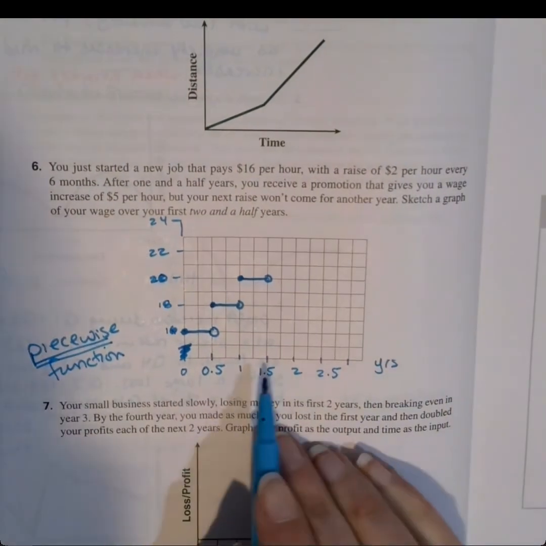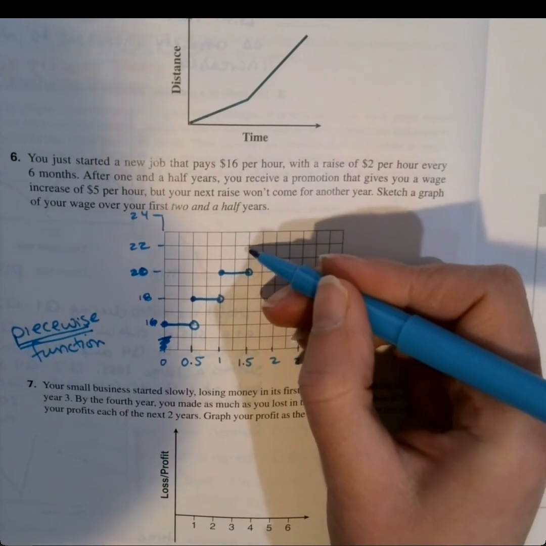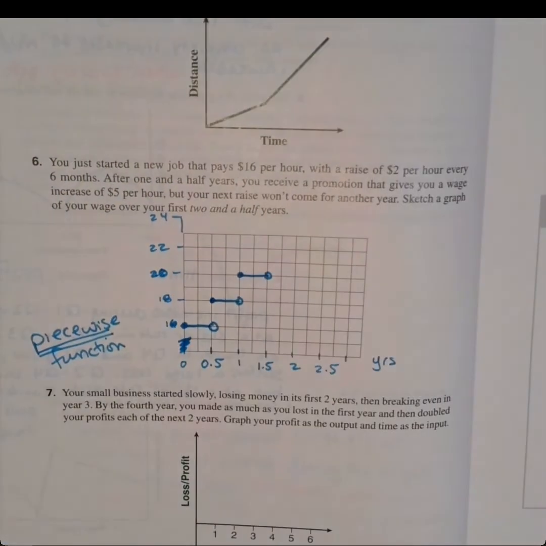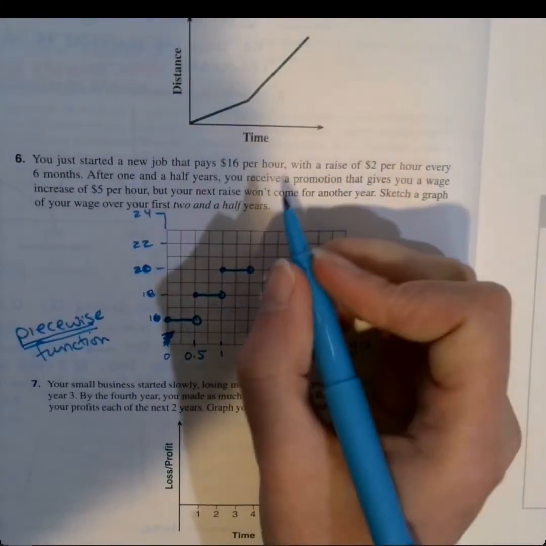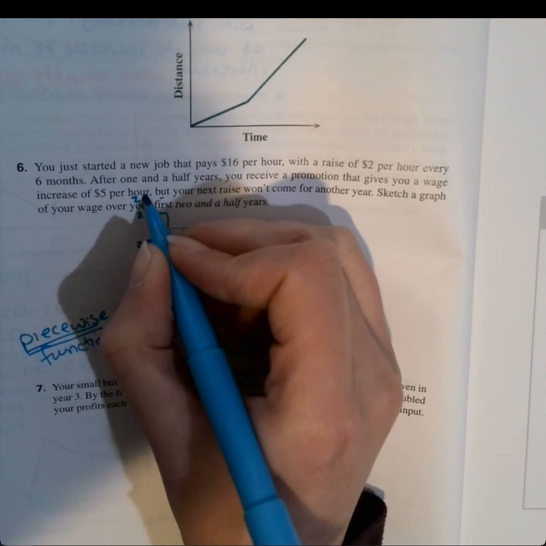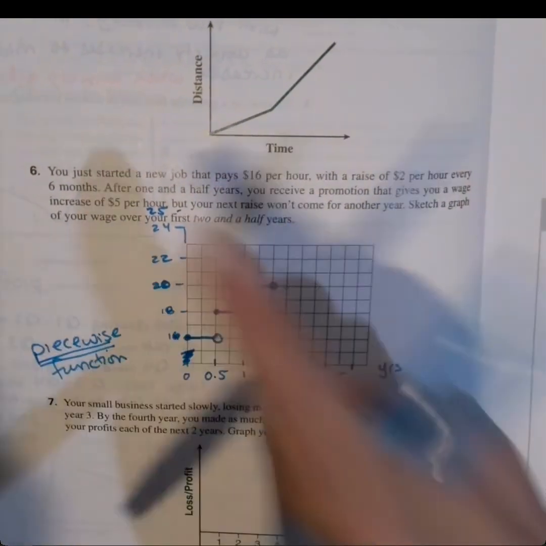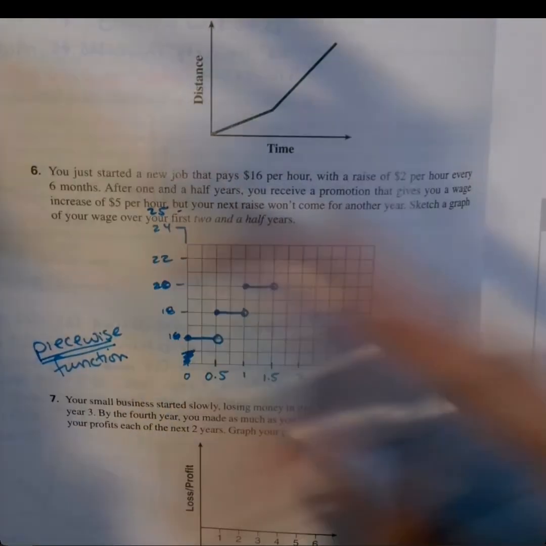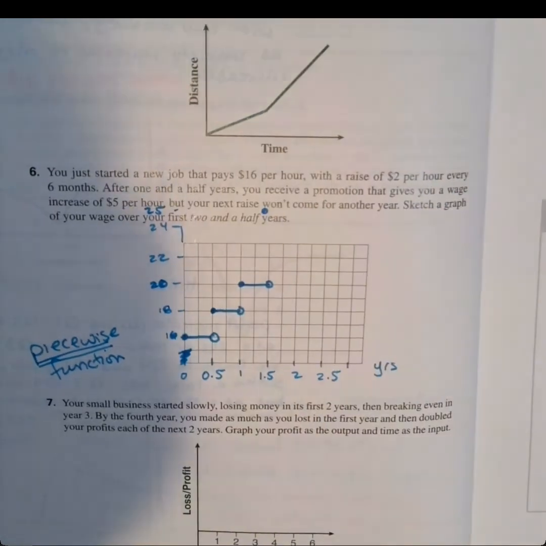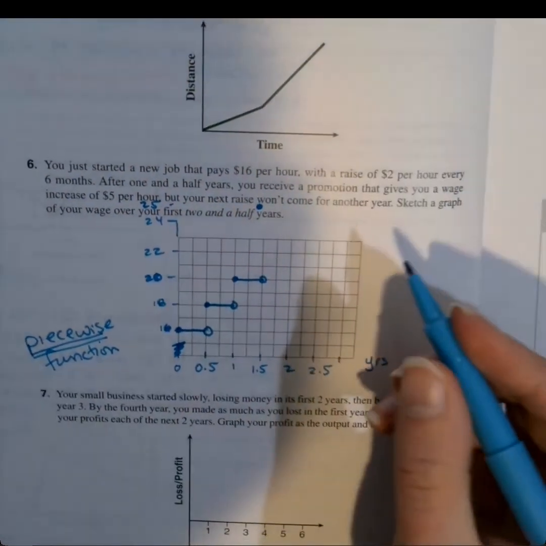All right. After 1.5 years, though, I don't get $2. I get $5 more. So I'm at 20. Oh man, I've got to get to 25. I don't have room for scale. So 24 is here. 25 is here. I had not computed how many times I need to add 2 before I set my scale here, so I could have done a little better job with that, but that's okay. $25 right here. And then my next increase won't come for another year.